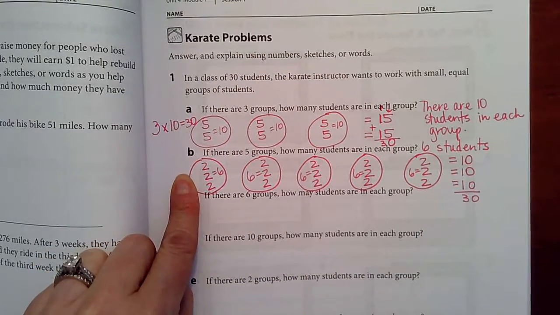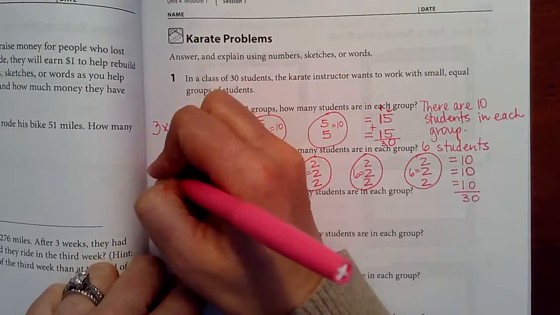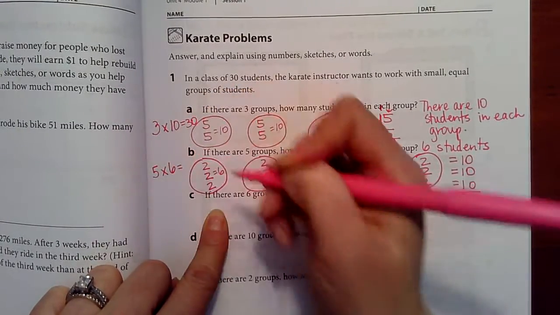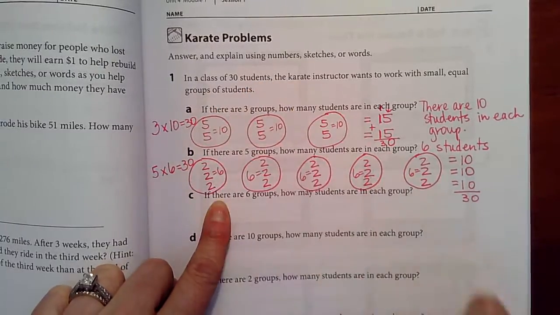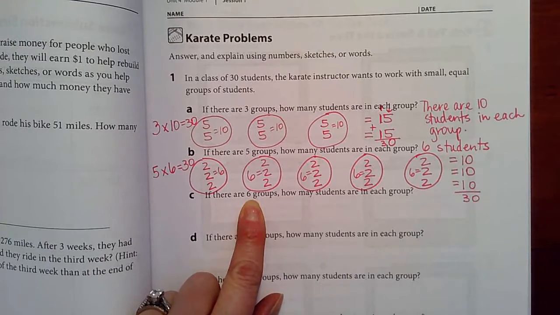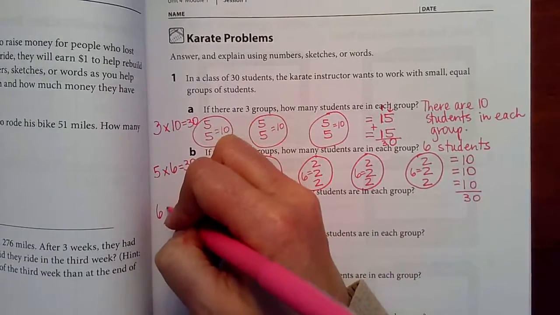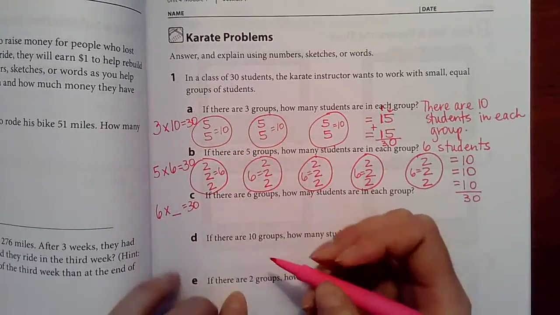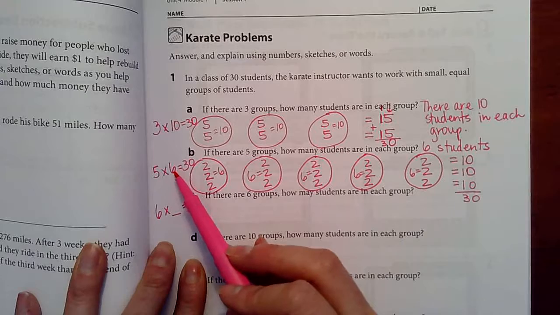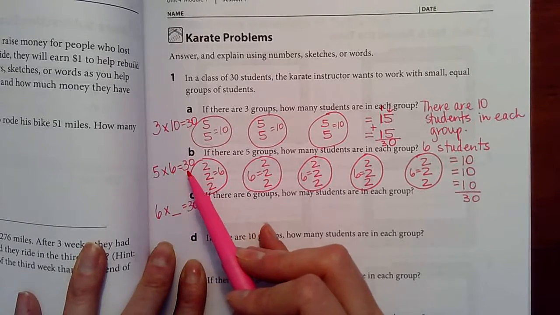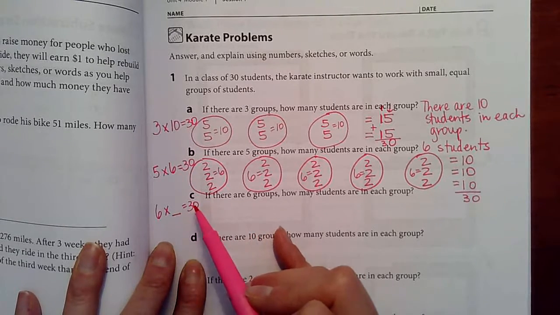For part B, there were 5 groups times 6 in each group is equal to 30. But for part C, it wants me to use 6 groups. So 6 groups times a number has to be equal to 30. So can't I use this equation here to help me? I know that 5 times 6 is 30. So that also means that 6 times 5 is 30.